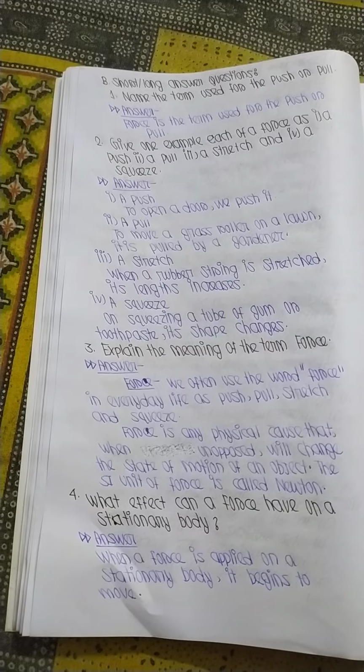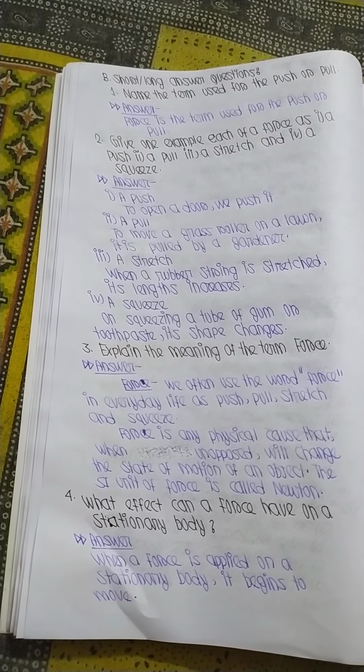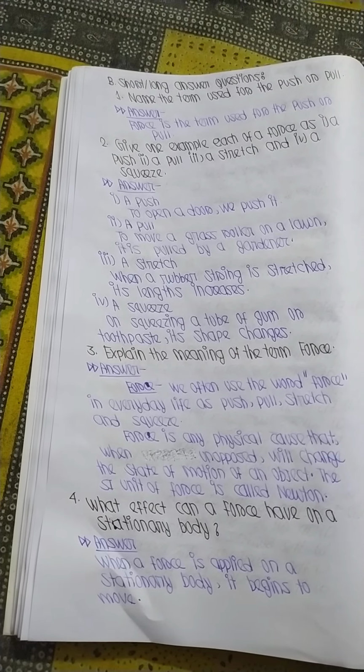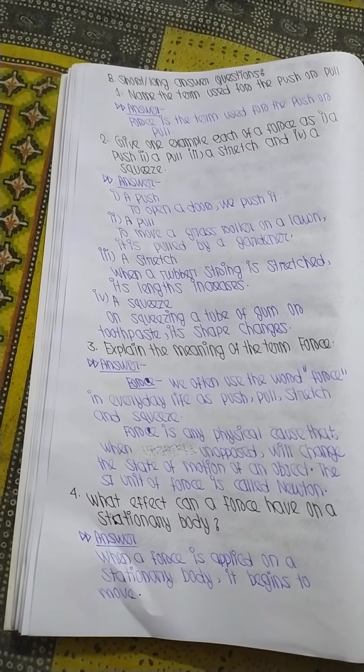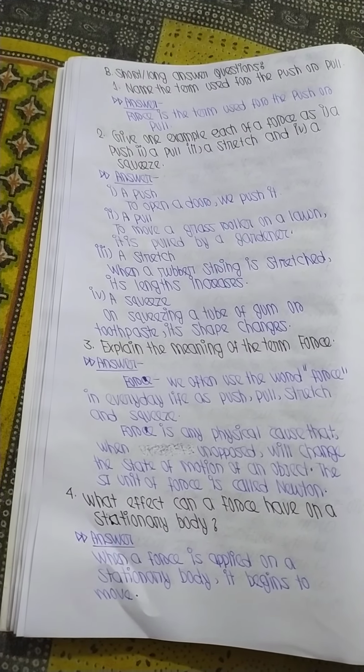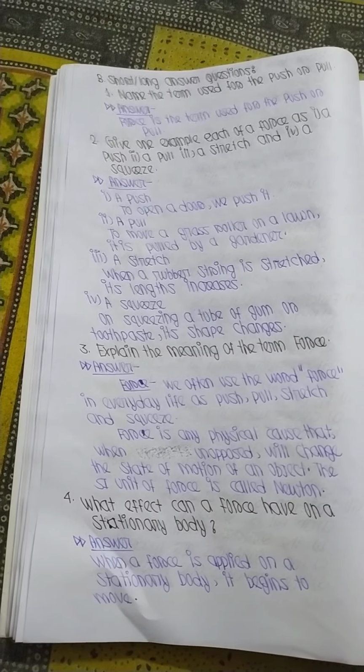Now come to the next question. Question 4. What effect can a force have on a stationary body? Answer. When a force is applied on a stationary body, it begins to move.